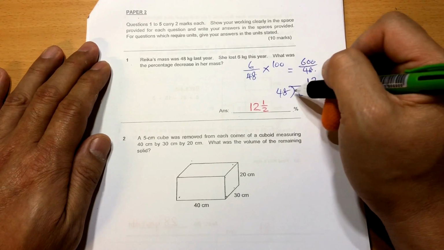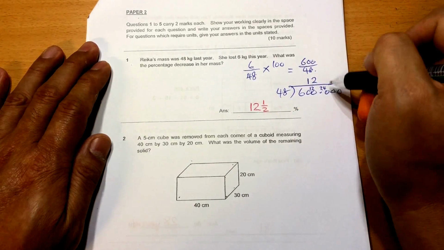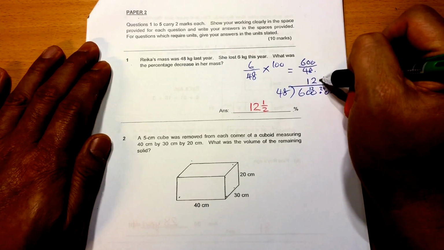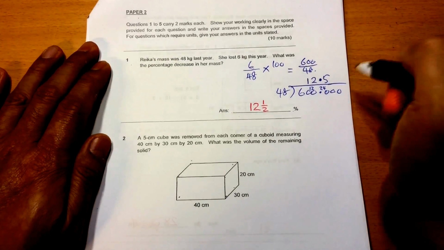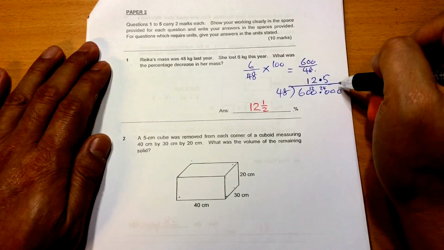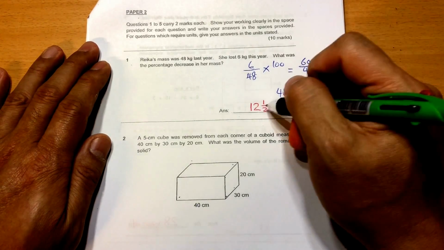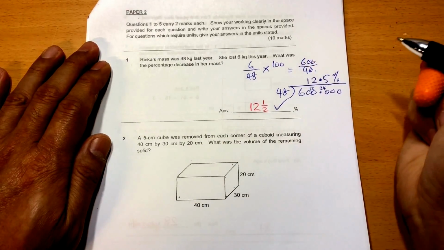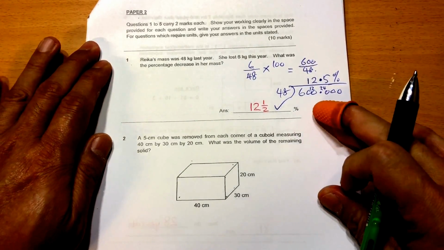That's 5. 5 times 48 is 240. So the decimal point goes there. Decimal point always lines up together, and we got nothing remaining over, so it's 12.5. 12.5 percentage, right? 12.5%. And that's done.